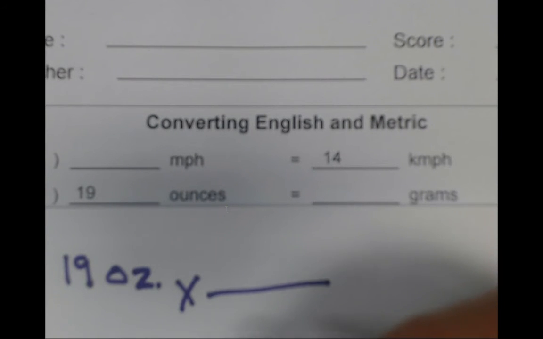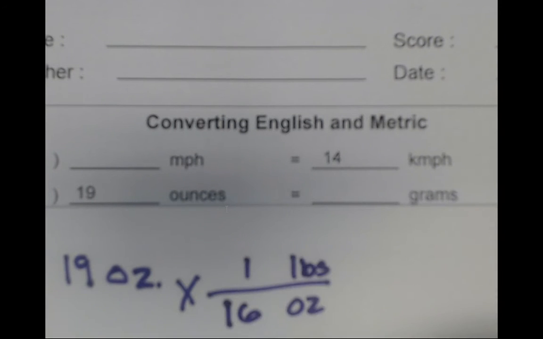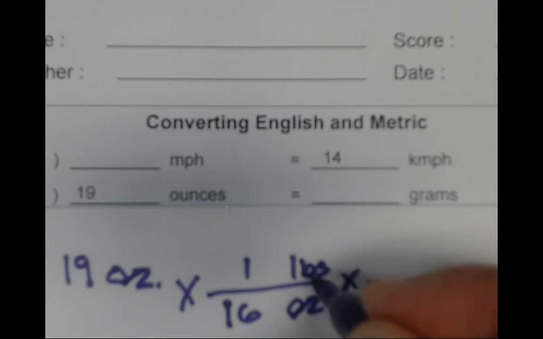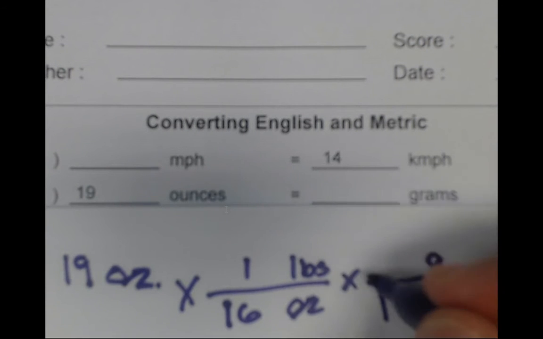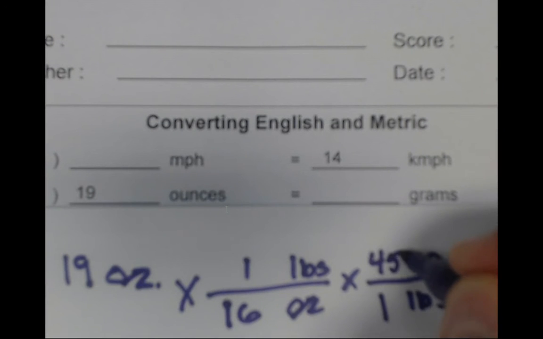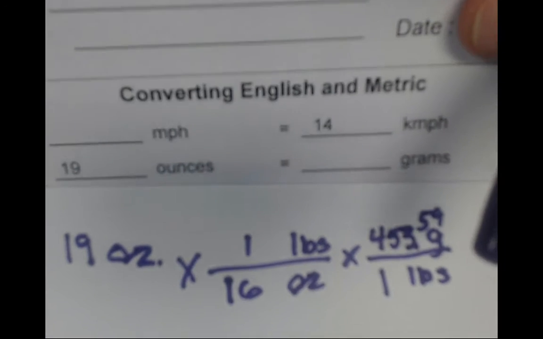If you look up a conversion factor that's ounces to grams, then that's fine. But what I have is, let's put ounces on the bottom, pounds on the top. So for every 16 ounces, we have 1 pound. And then we do another line. Because now we have pounds, we need to get rid of pounds. So now I'm going to put pounds on the bottom, and grams on the top. The conversion I have is for every 1 pound, it's 453.59 grams.